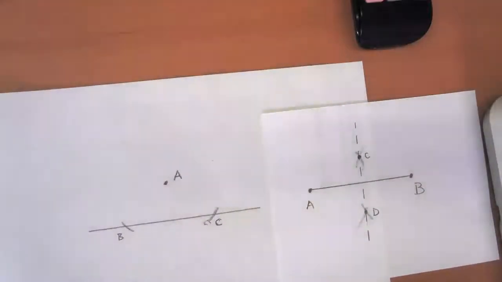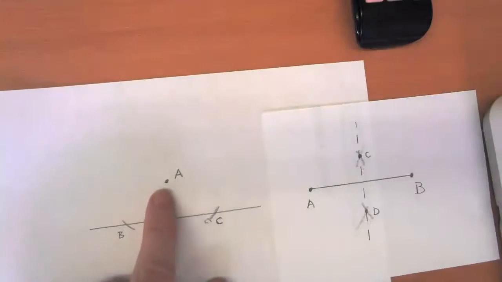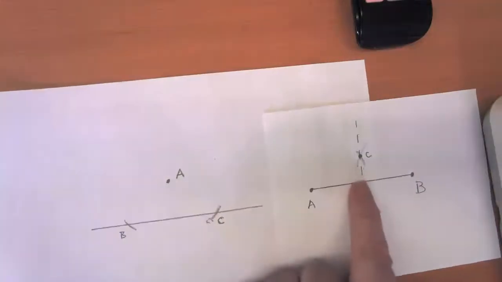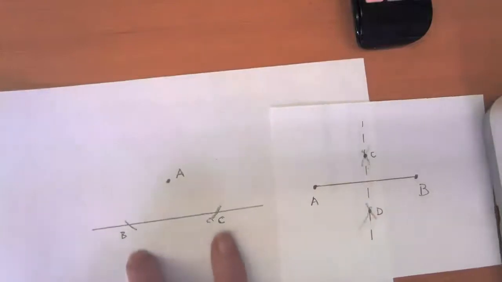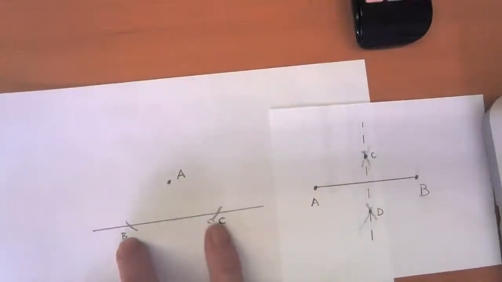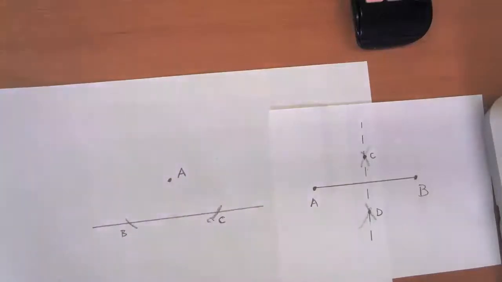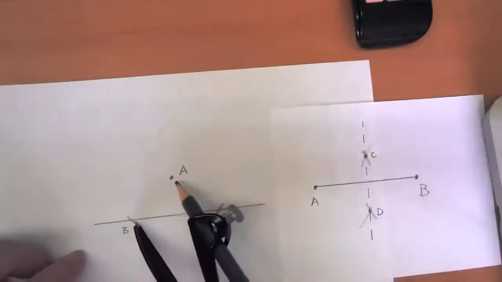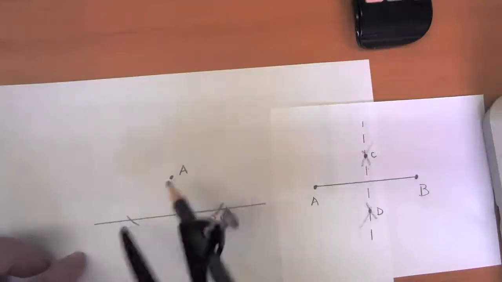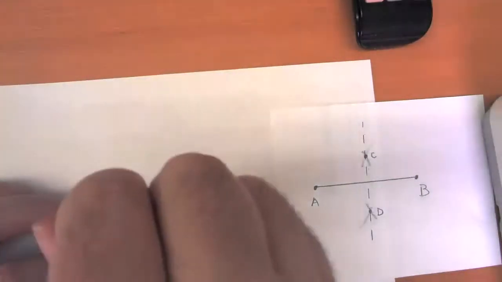So if we want to construct a perpendicular that goes through this point, just like we constructed a perpendicular that goes through this point, all we need to do is construct the perpendicular bisector of B and C. So we don't need to construct the first point because it's already there. We already know that A is the same distance from B and C. So all we need to do now is just to find the second point.